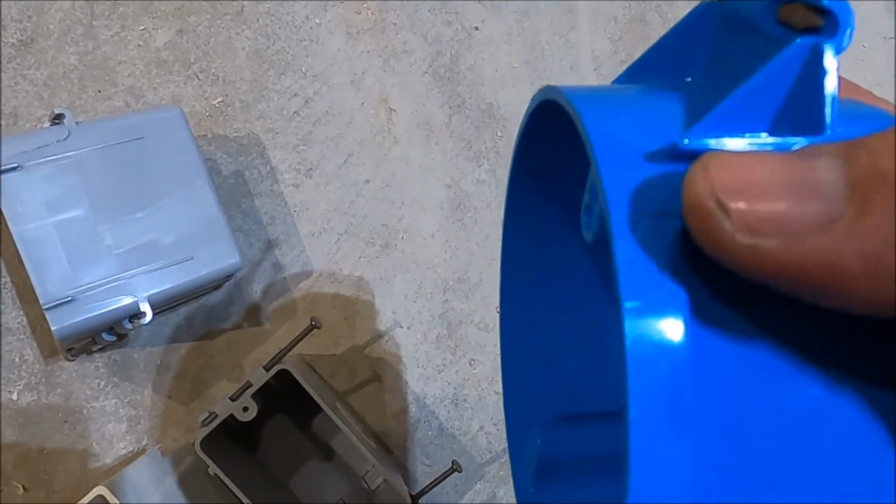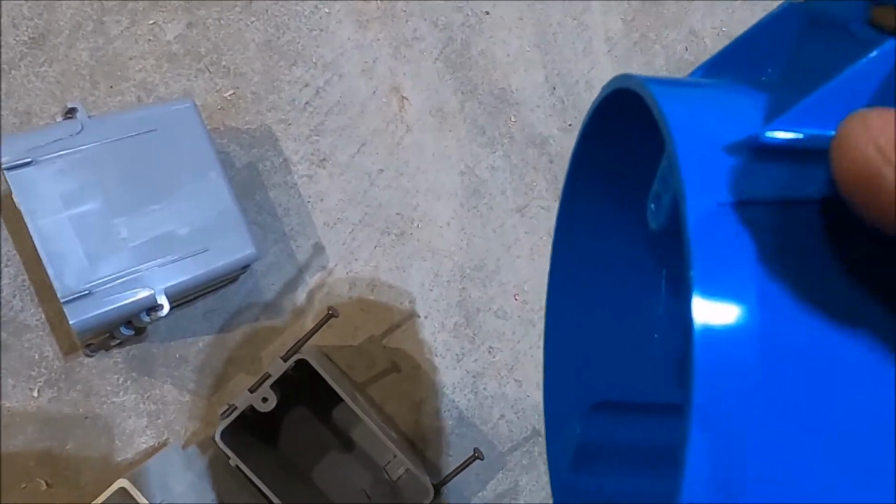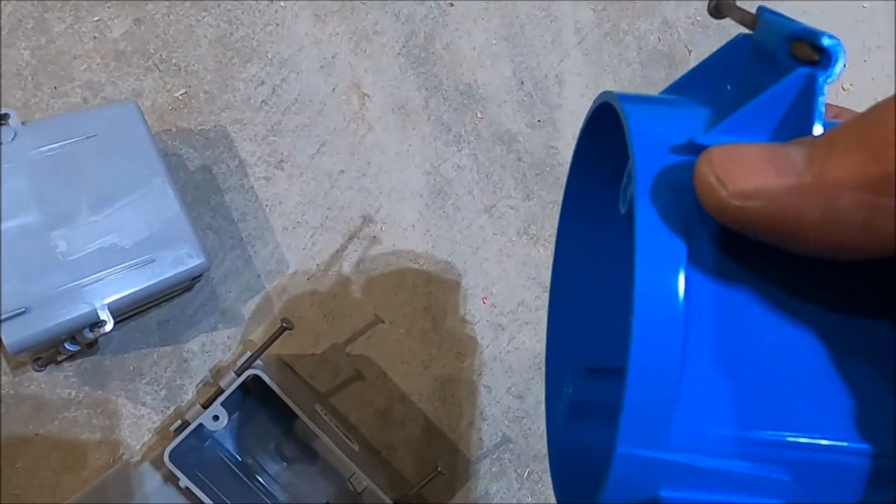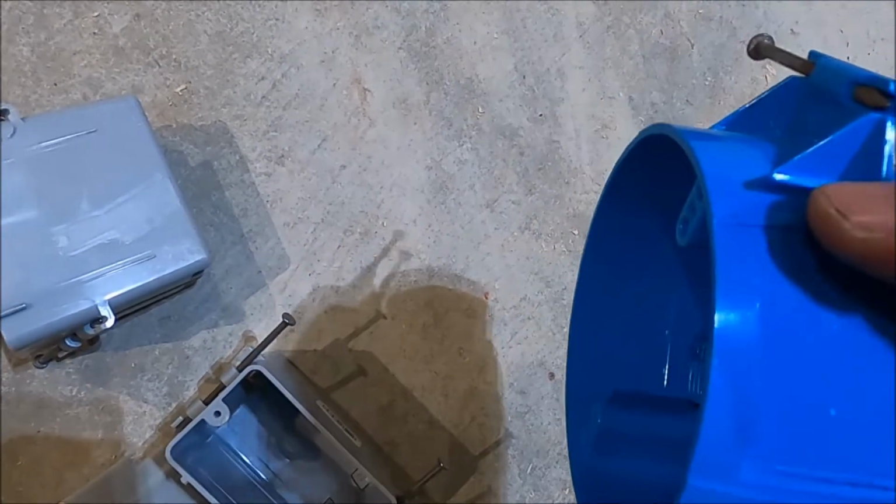For these, it's kind of the same. They just have these little tabs. So make sure that whenever you put these in, you put them in correctly so they don't stick out too far, but you also don't want them sitting back too far either.